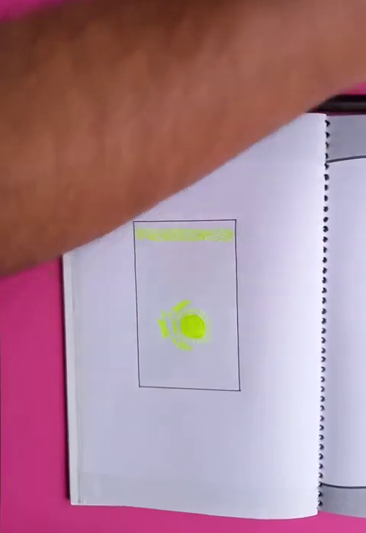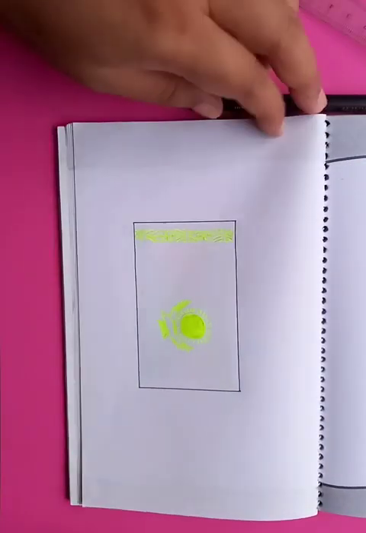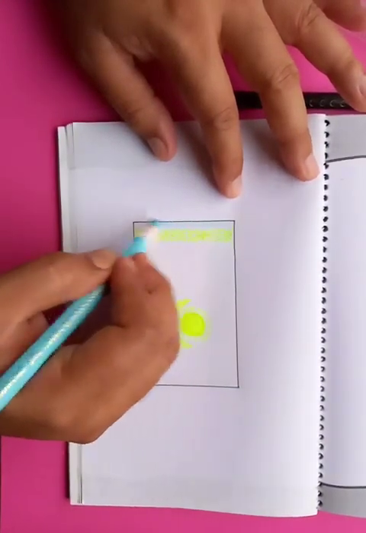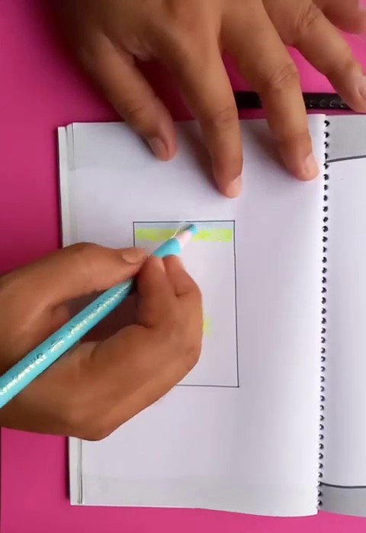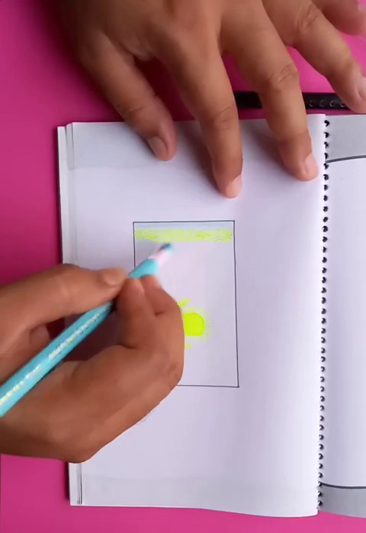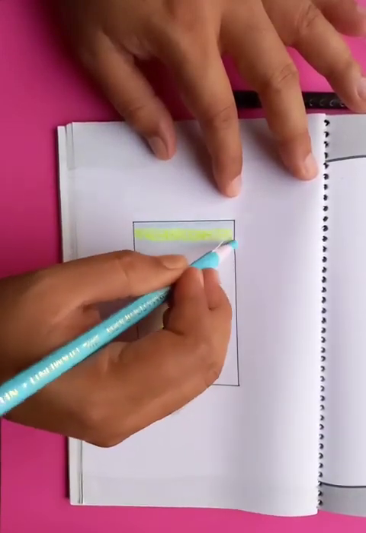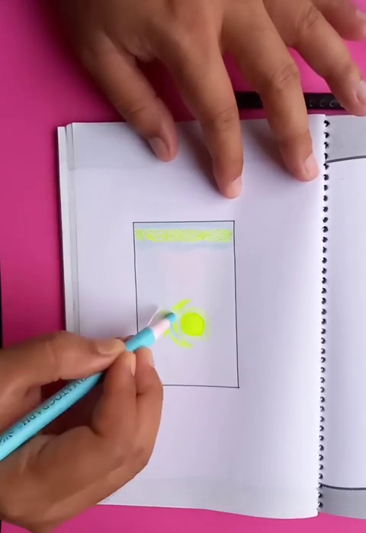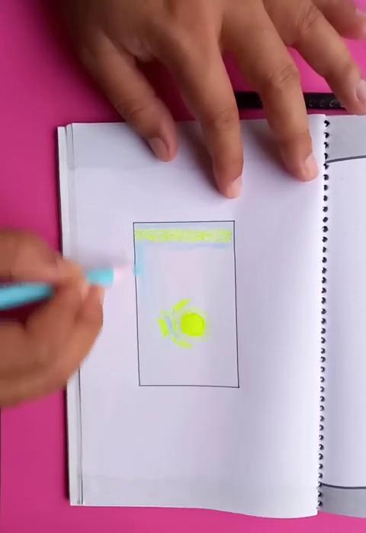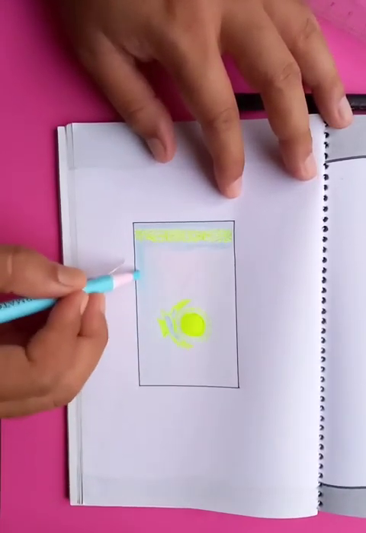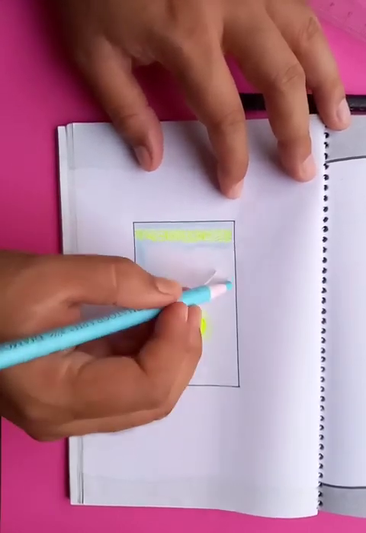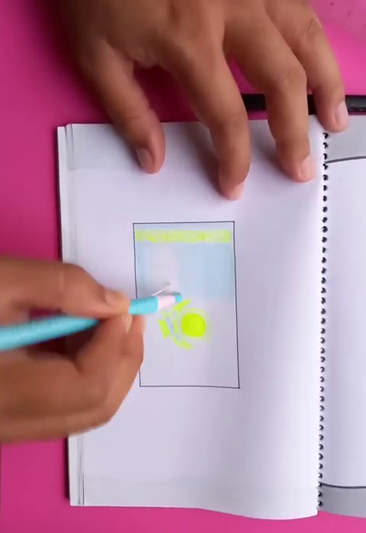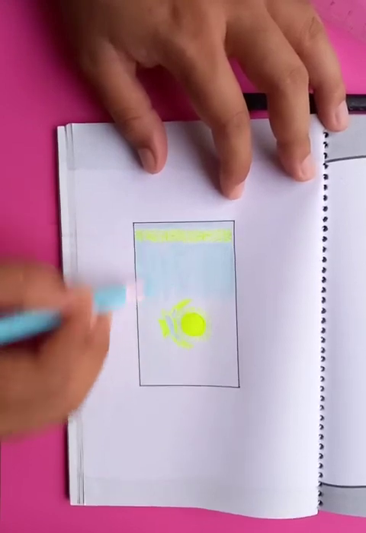And the other parts are going to be light blue, so let's make the whole flag light blue. So we are filling up the whole area with the sky blue color.